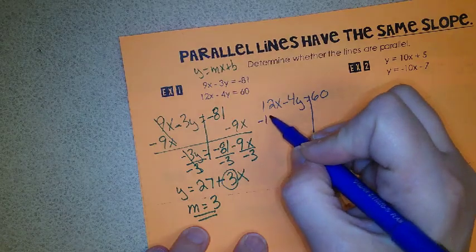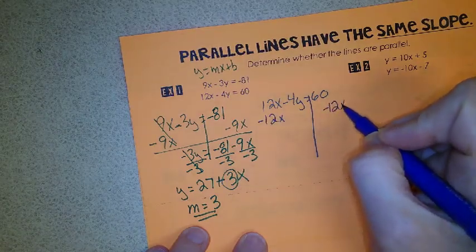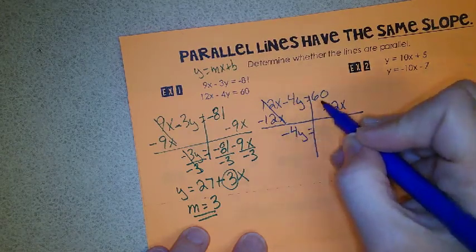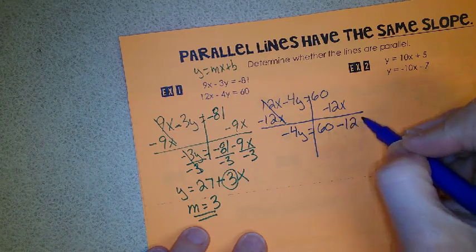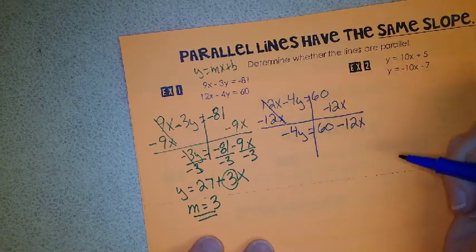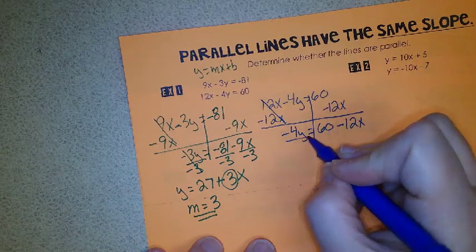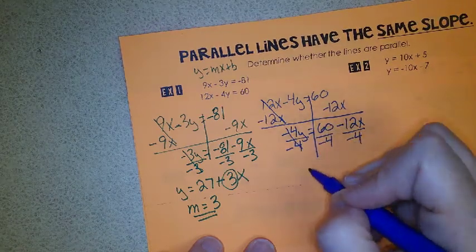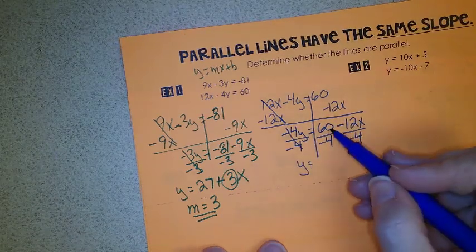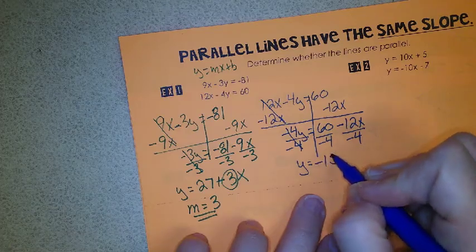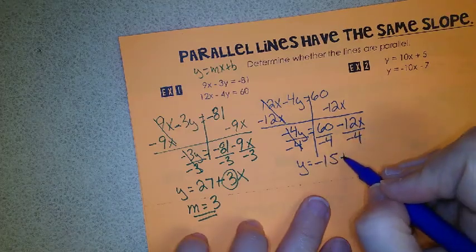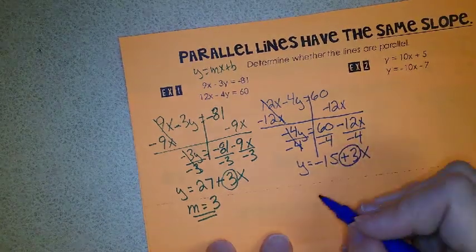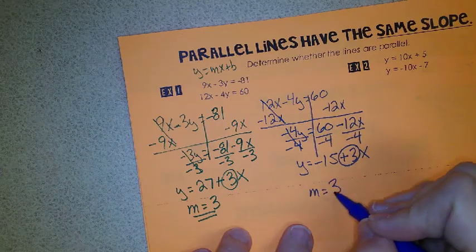So I need to subtract 12x from both sides, because I'm trying to get the y term isolated. So then I have negative 4y equals 60 minus 12x, because 60 and 12x are not like terms. I cannot combine those. And my last step to get y by itself is to divide everything by negative 4. So I'm left with y equals, now 60 divided by negative 4 is negative 15, and negative 12 divided by negative 4 is positive 3x. Again, I can look and see what's sitting in front of x. That's my slope. So my slope is 3.